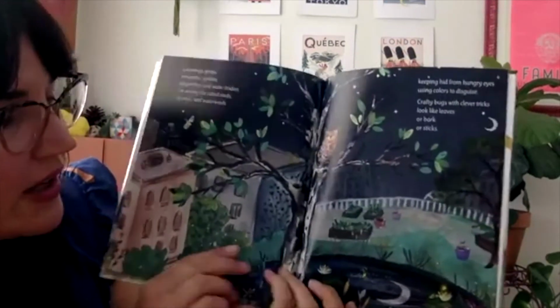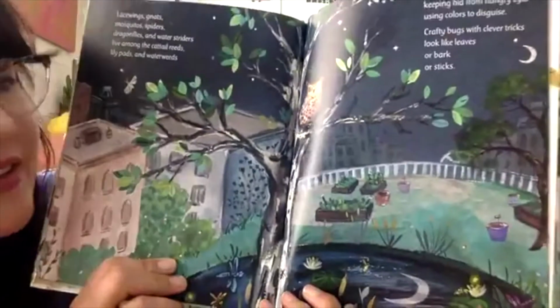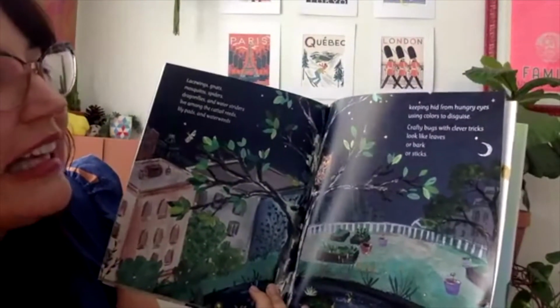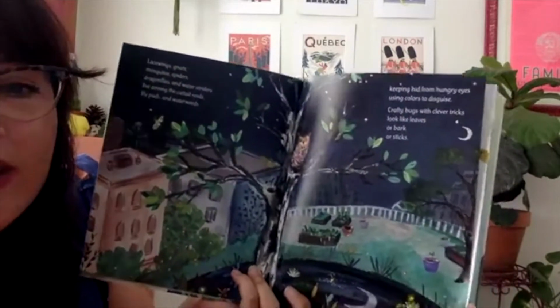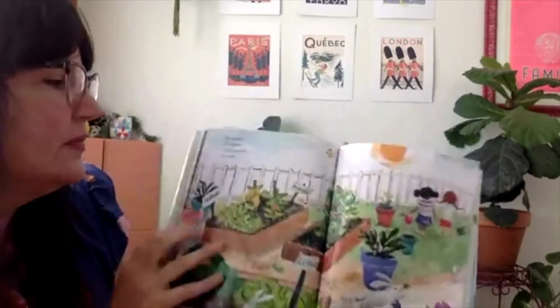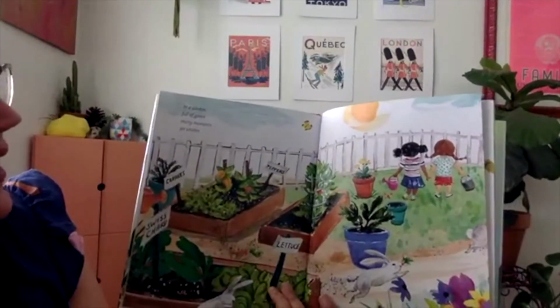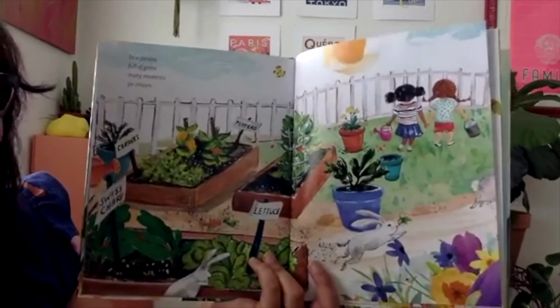Keeping hid from hungry eyes, using colors to disguise. Crafty bugs with clever tricks. Look like leaves or bark or sticks. In a garden full of green, many moments go unseen.